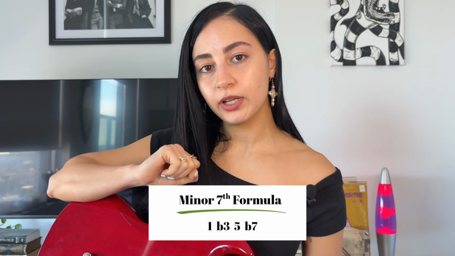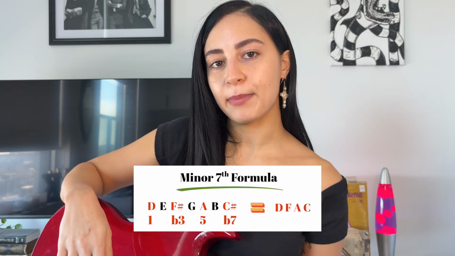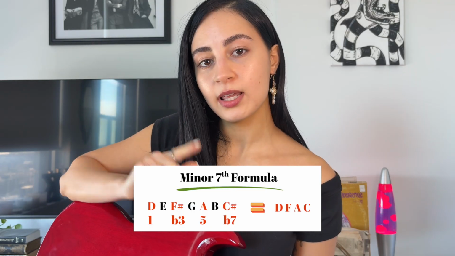And now lastly, we have our minor 7th chord. The formula that makes a minor 7th chord is the 1st degree, flat 3rd degree, 5th degree, and flat 7th degree. Again, those alterations are made from the major scale. So for example, if you want to play a D minor 7th chord, you would play the notes D, F, A, and C.